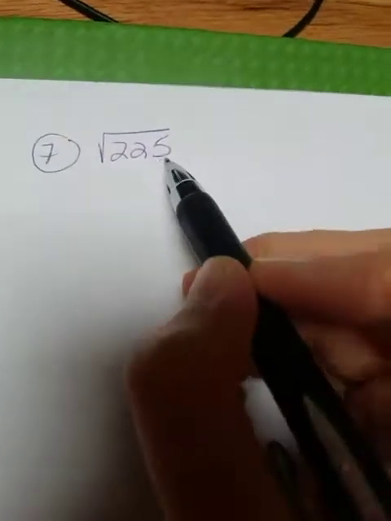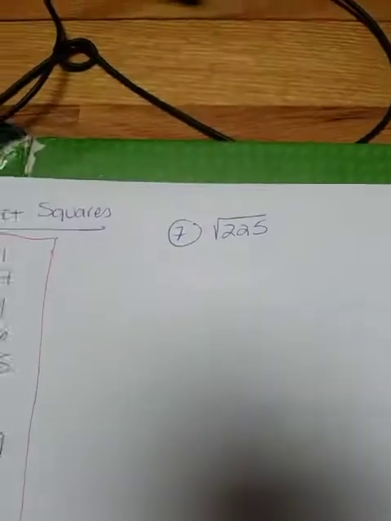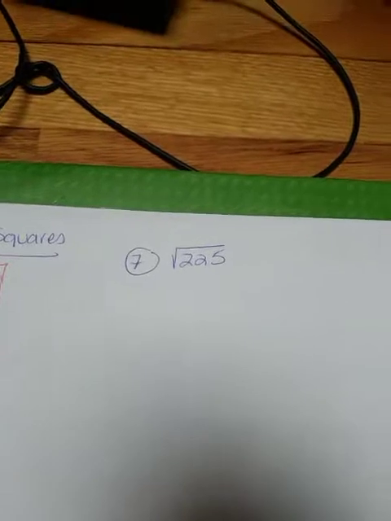So 225. Now that one is on our list, but let's say that we didn't know. Again, if we were in class, we wouldn't have a calculator for this, so we're going to want you to show your work here. Some of you way long ago may remember making number trees or prime factorization. I'd like to just run through that with you. You might have done that in middle school.